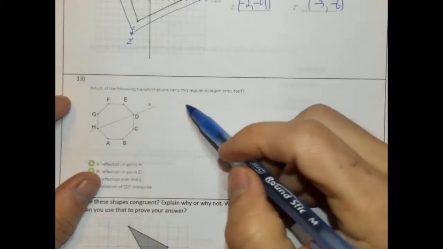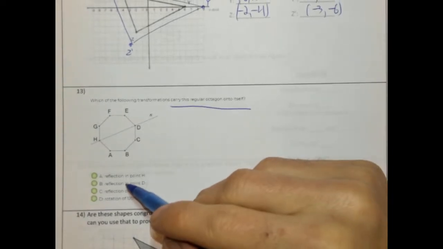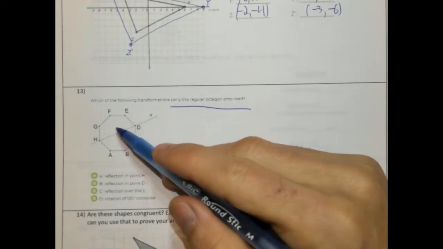Which of the following transformations carry this regular octagon onto itself? So when this says carry it onto itself, that's language you're going to see on the MCAS. It's going to be very confusing to people. What it means is, what can you do where it doesn't look like anything actually happened? So which of these options will result in this appearing to be as if nothing had changed?